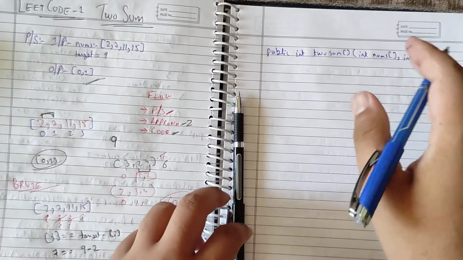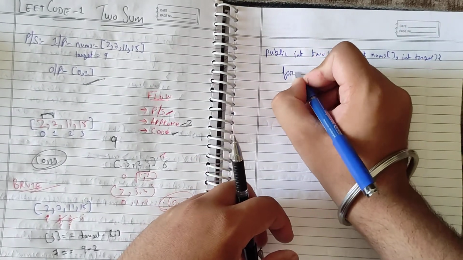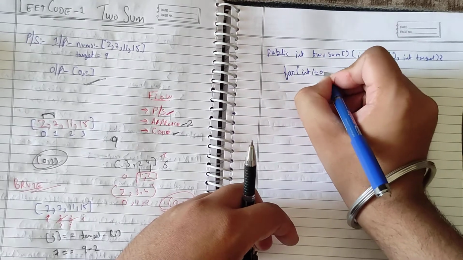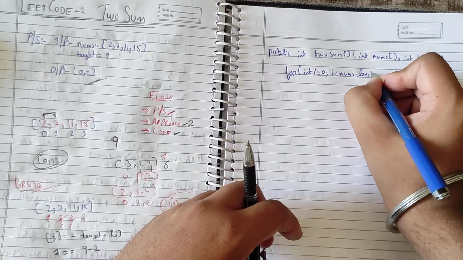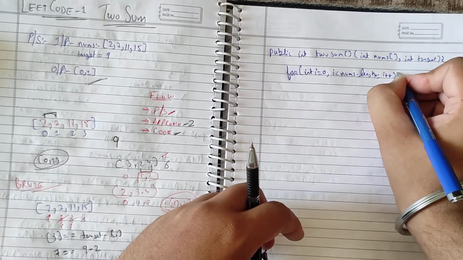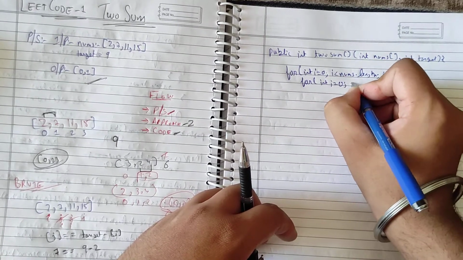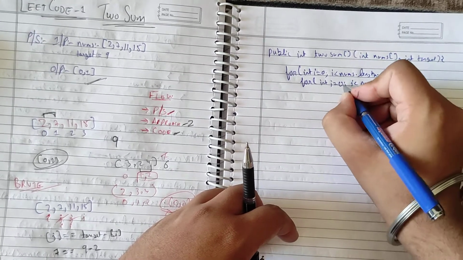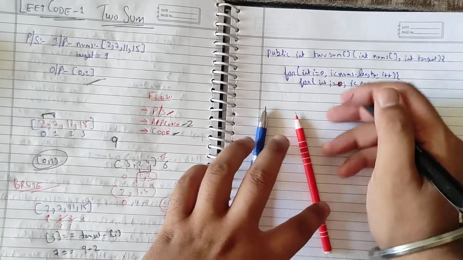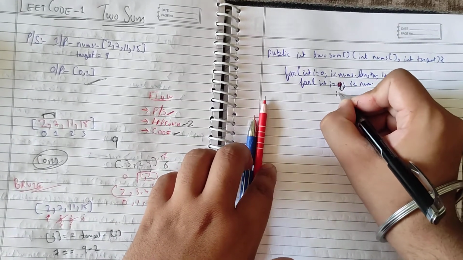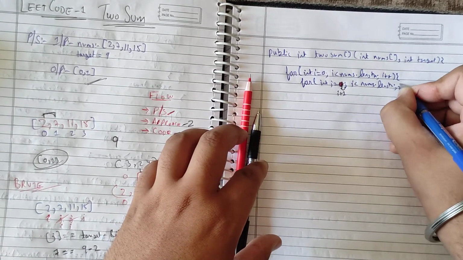Alright guys, now my first job in this one is to create two pointers: for int i equals 0, which will start from the 0th index as I told you, and it will go till i less than nums.length, till the last value, i plus plus. Now look at where the j will start. I told you j will never start from 0. J will start from where? From i plus 1, j less than nums.length, j plus plus.